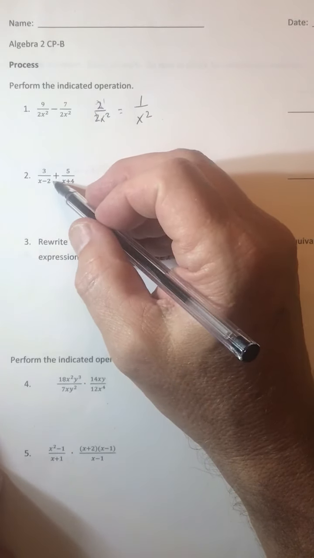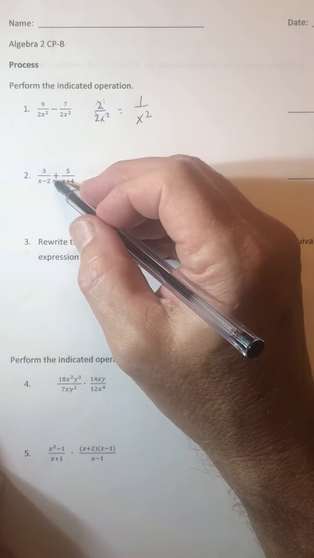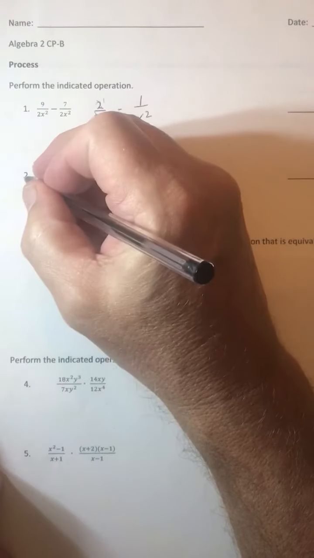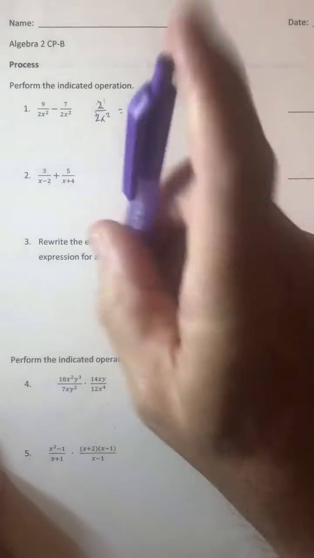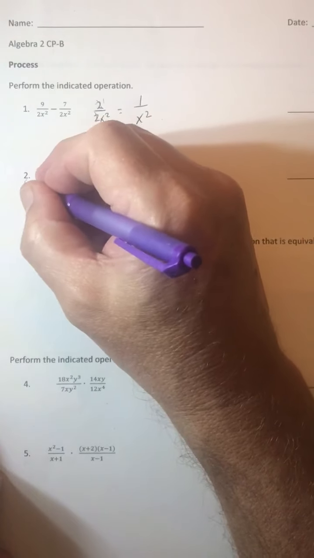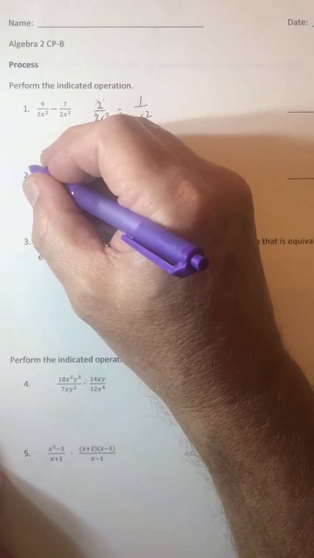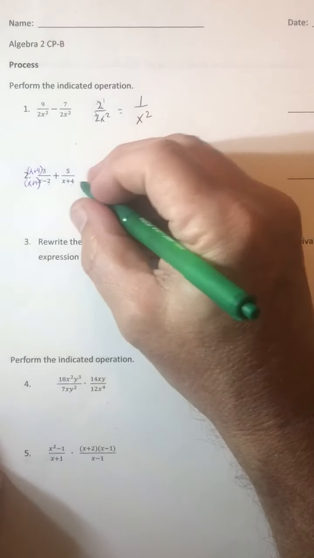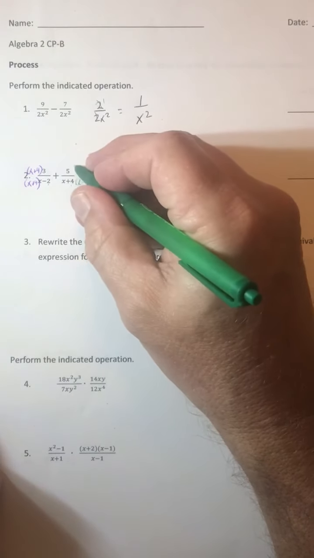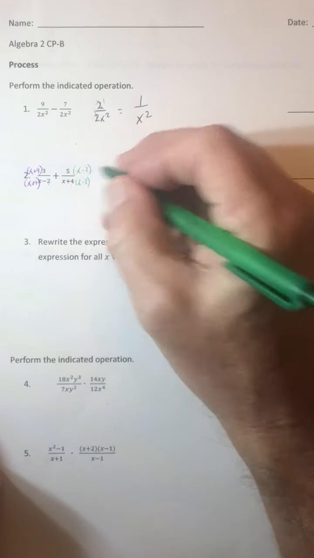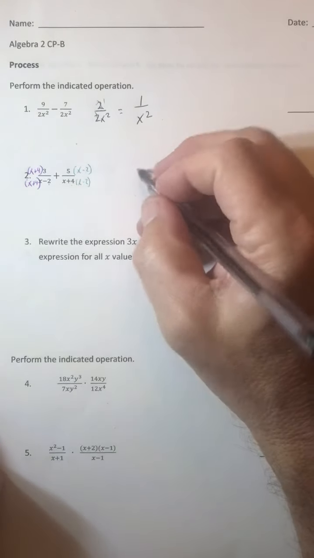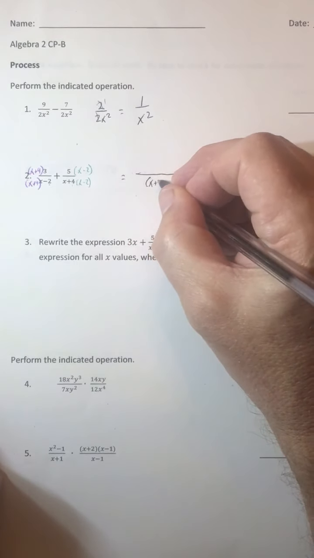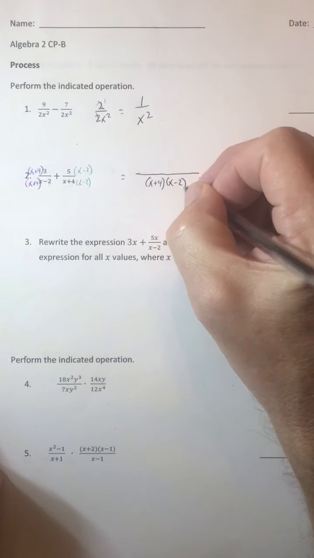Alright, to add these two together, you need a common denominator. So it's going to be x minus 2 times x plus 4. So this one, we have to multiply by an x plus 4. So whatever we do to the bottom, we have to do to the top. And this one, we have to multiply by an x minus 2. And again, whatever we do to the bottom, we have to do to the top. So now our common denominator becomes x plus 4 times x minus 2.